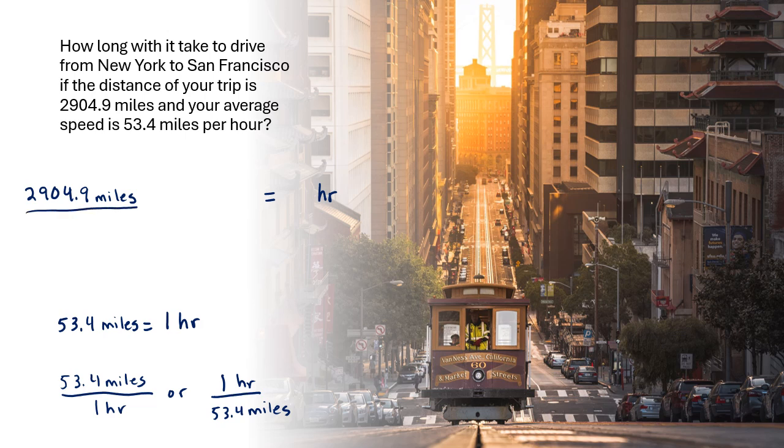So I will give myself a multiplication here. And I will probably use this one to get miles canceled out and left over with hours. 1 hour is equal to 53.4 miles. That will allow me to cancel out miles, be left with hours. So that's probably how I want to approach this problem. The math, therefore, is 2904.9 times 1 divided by 53.4.